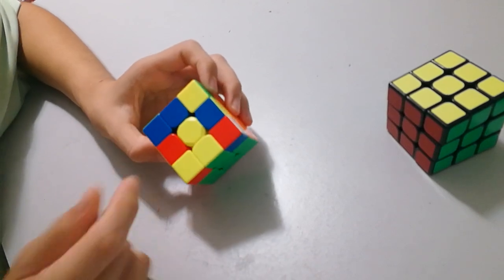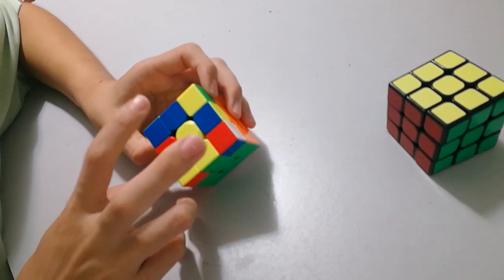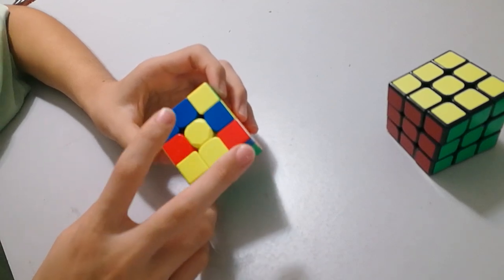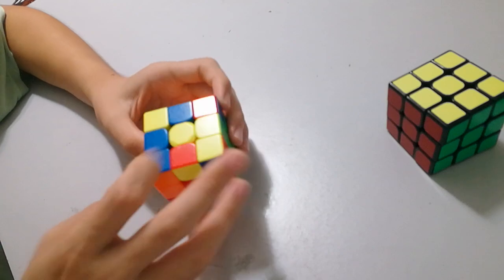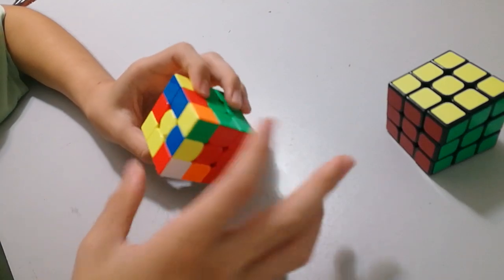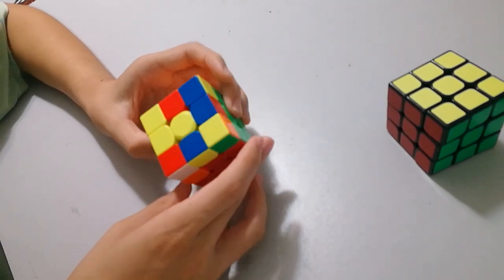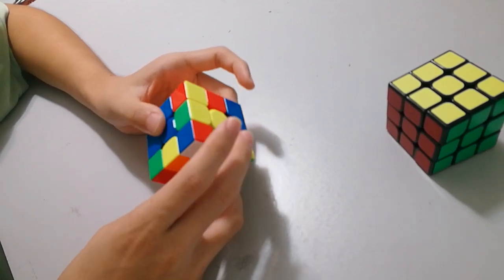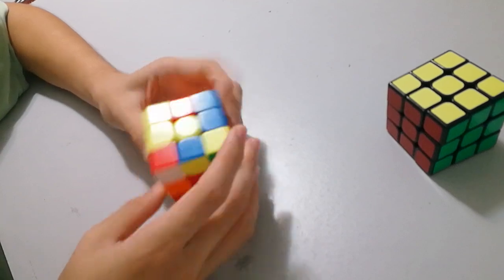I prefer to split it up in a case where the top colors are different, because it's easier to pair it up. So in this case, I realized that if I do one move like that, it will pair up. So I just do that.